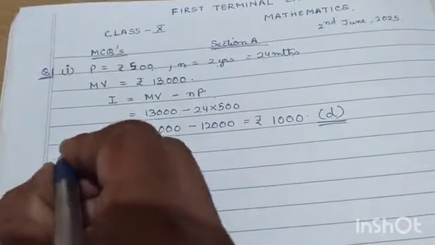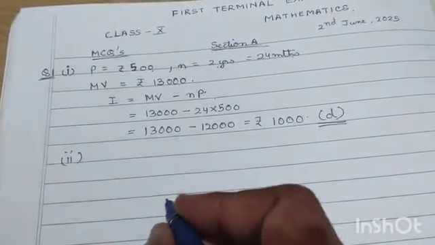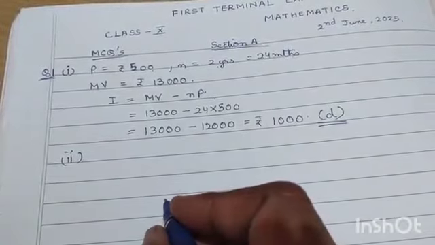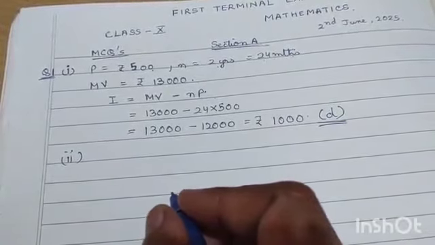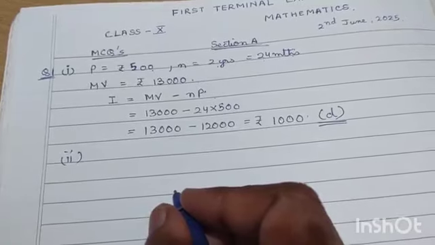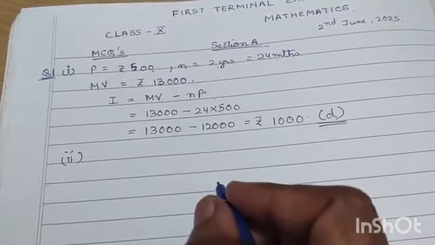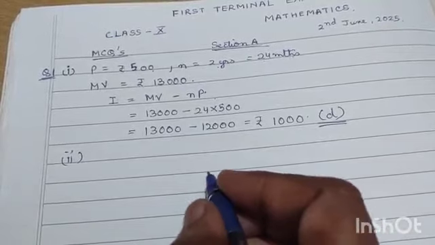Then second bit. We have daily wages of a group, daily wages are given below. So a table is given. From there we have to determine the modal class.